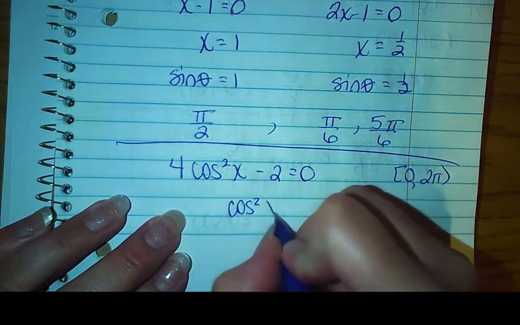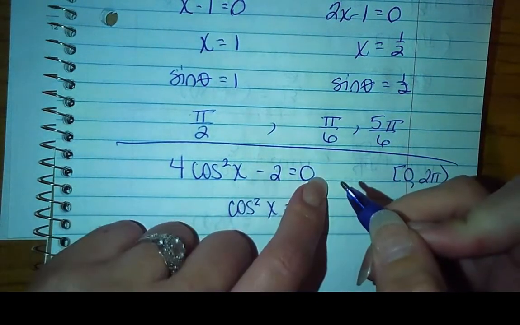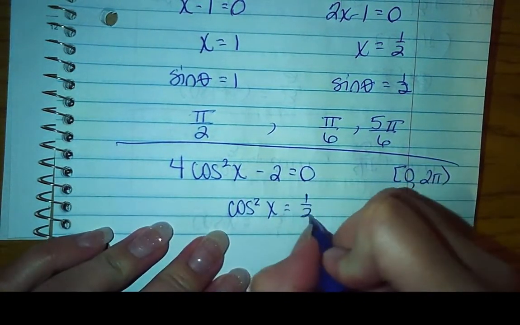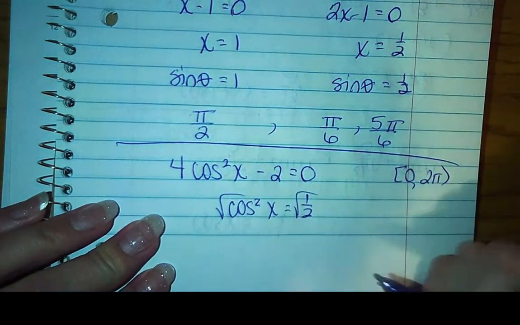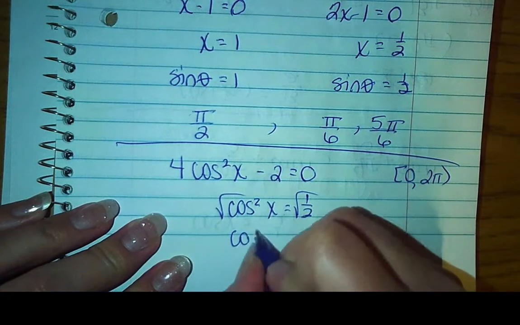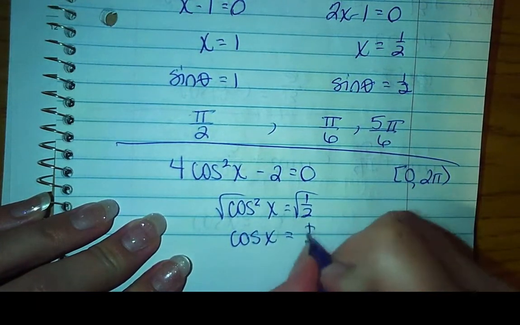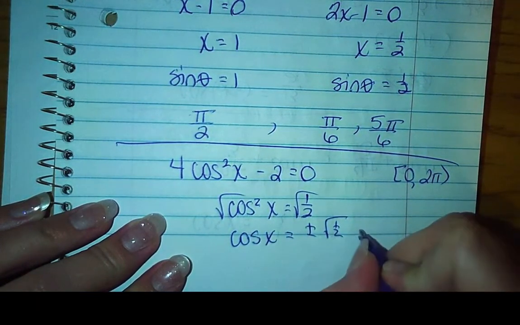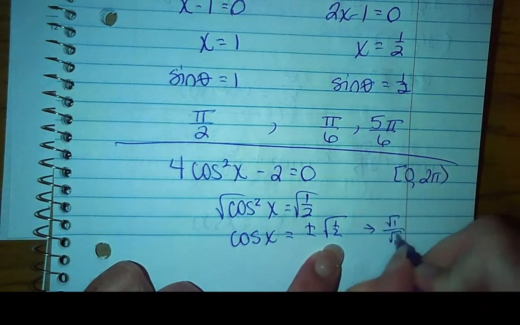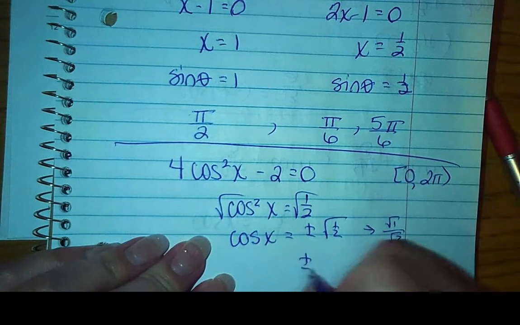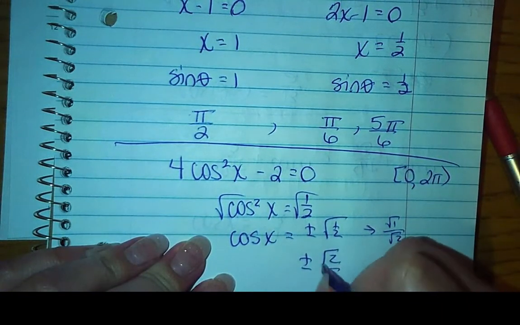So cosine squared x is, add 2, divide by 4, would give me 1/2, 2 over 4. And then I need to take a square root of both sides. So I now have cosine x equals plus or minus the square root of 1/2, which when you rationalize that, square root of 1 over square root of 2, you actually get plus or minus root 2 over 2.